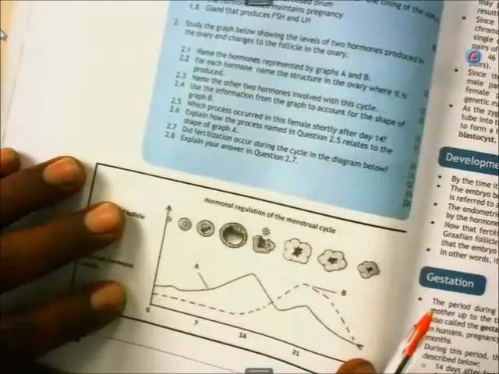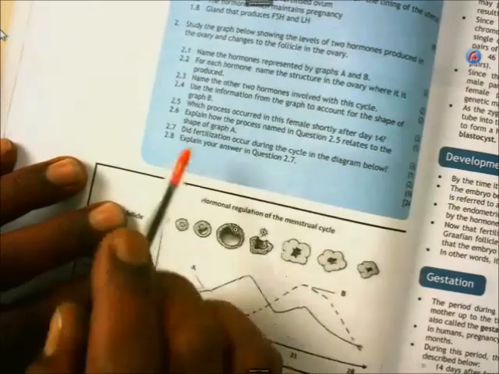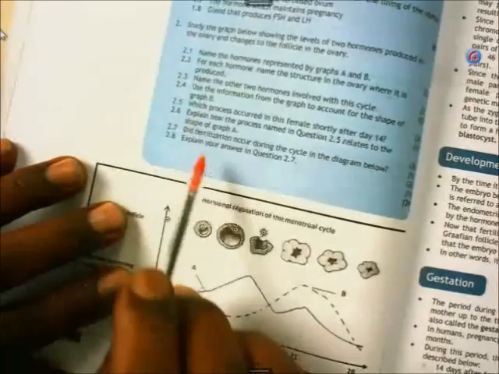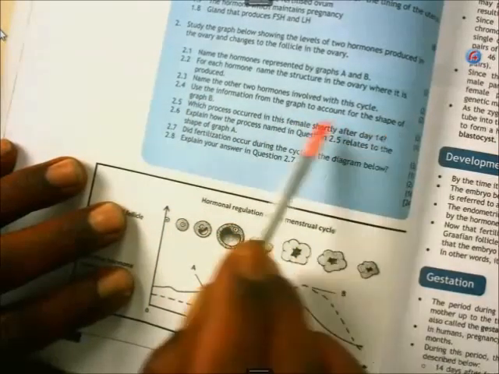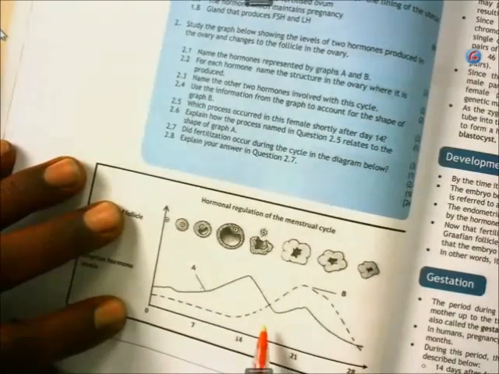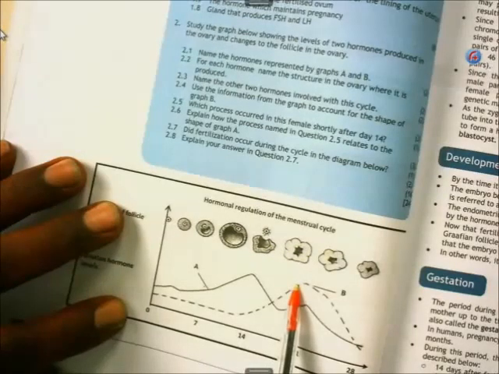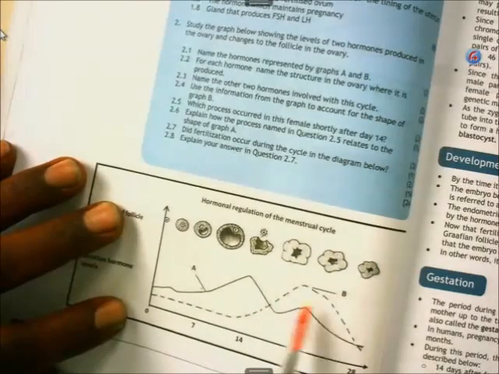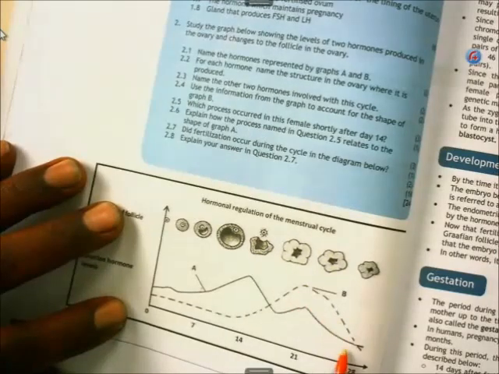The fourth question: use the information from the graph to account for the shape of graph B. Information on the whole graph accounts for the shape of graph B: the increase in the amount of progesterone, and the decrease in the amount of progesterone.